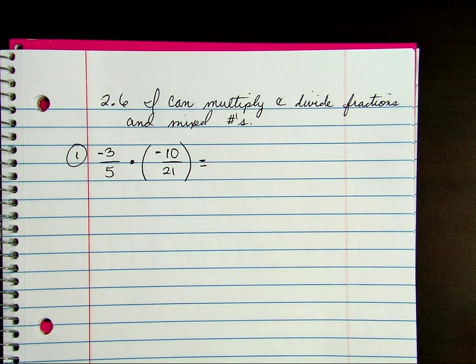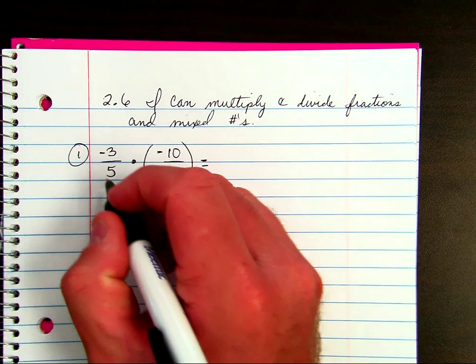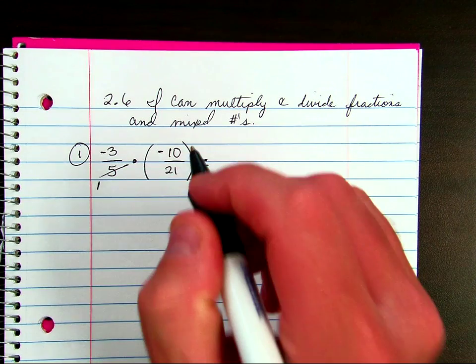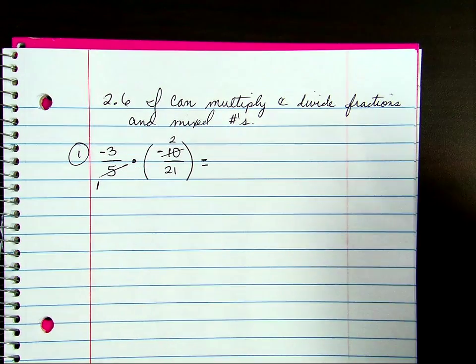All right, let's take a look at the 5 and 10 first. What's the greatest common factor? You could divide the 10 by 2 and then you get 5. Nope. Chris? 5. 5 divided by 5 is 1. 10 divided by 5 is 2.